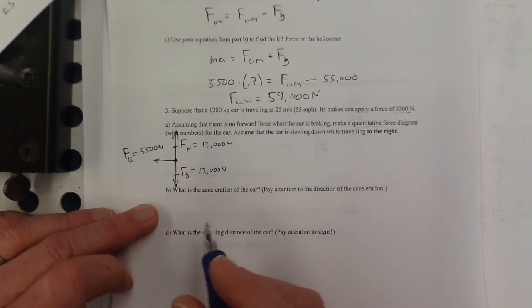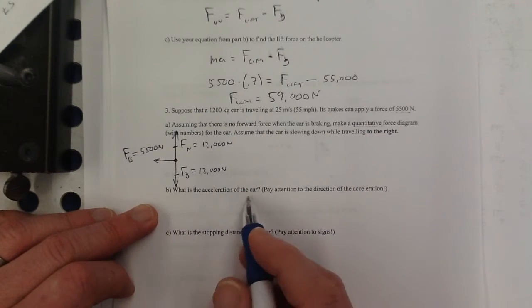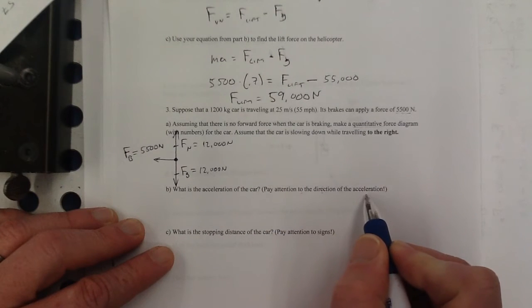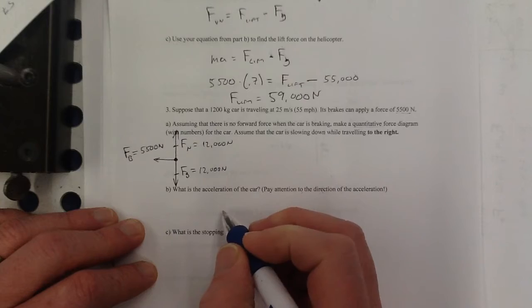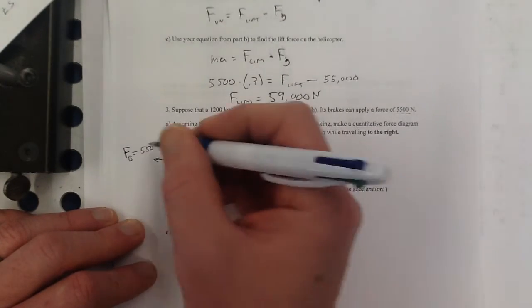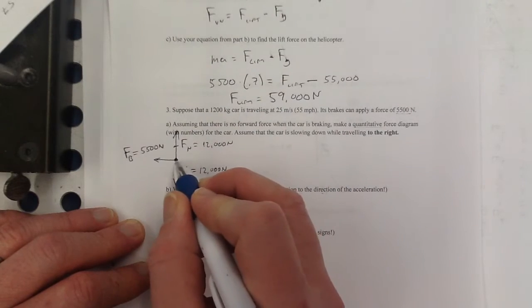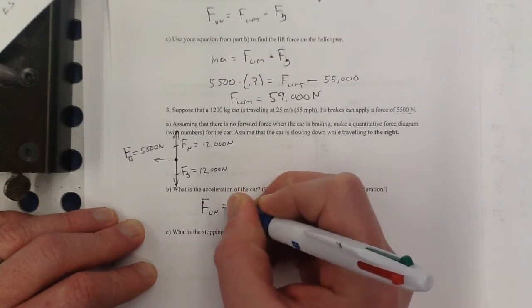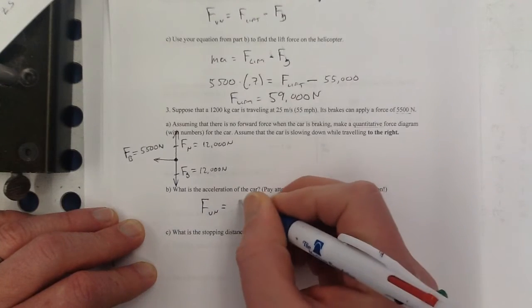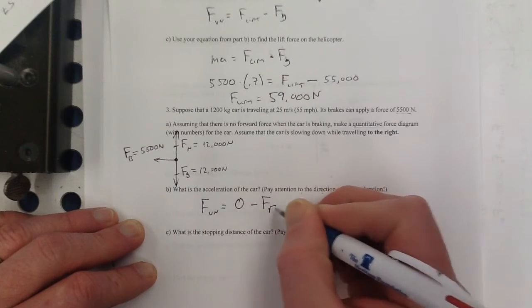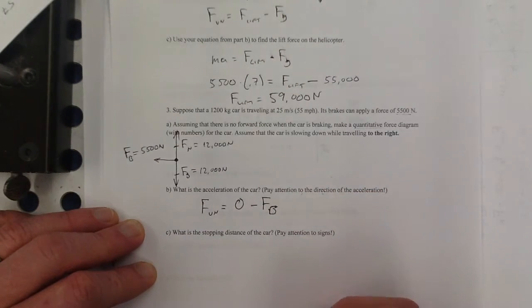So what's the acceleration of the car? Pay attention to the direction of the acceleration. So the acceleration of the car, this is the only unbalanced force. There's only a loser here, right? Nobody's winning. So I would say unbalanced force is equal to no winners minus this loser, the force of braking there.